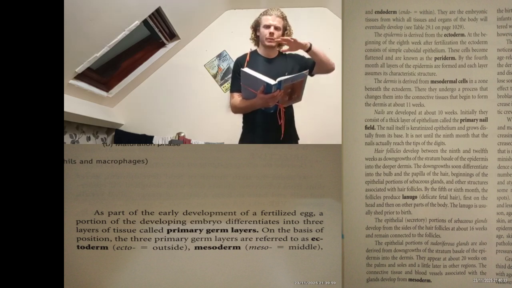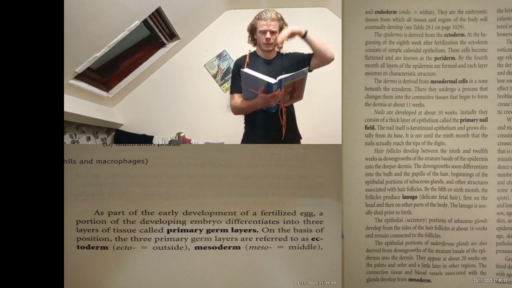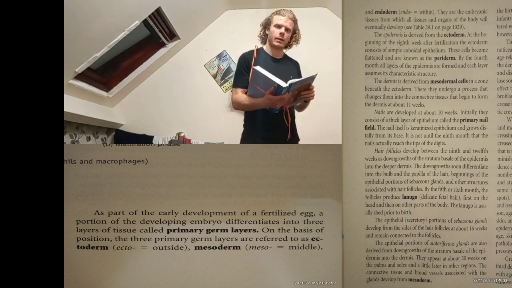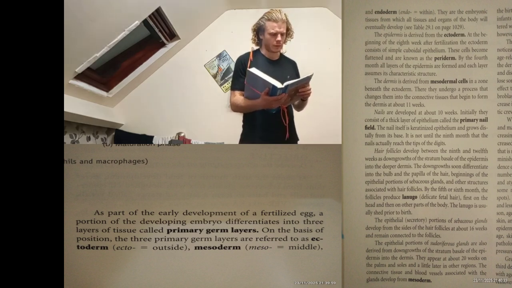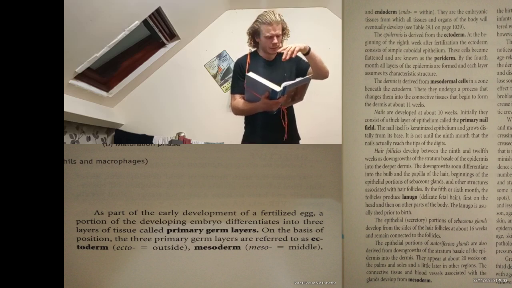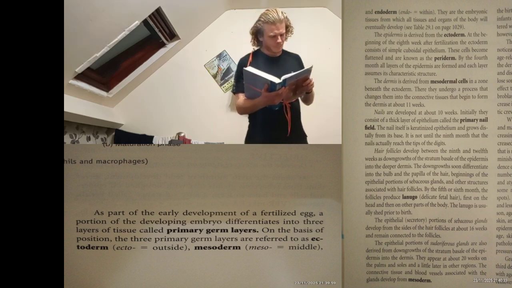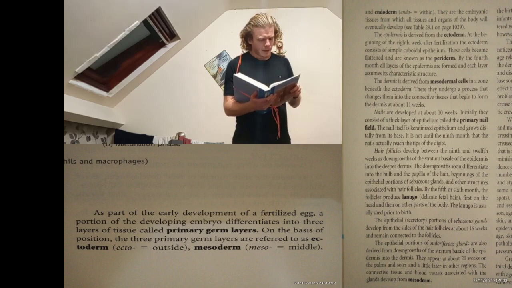Somewhere is the stratum basal, a layer of the epidermis that grows down into the dermis, and that forms then the hair follicle, 11th or 12th week. The downgrowth soon differentiates into the bulb and the papilla of the hair. Whatever, it grows down and settles properly. It changes in architecture, and it becomes the bulb and papilla of the hair.